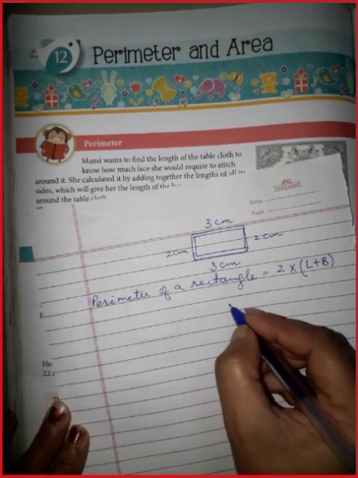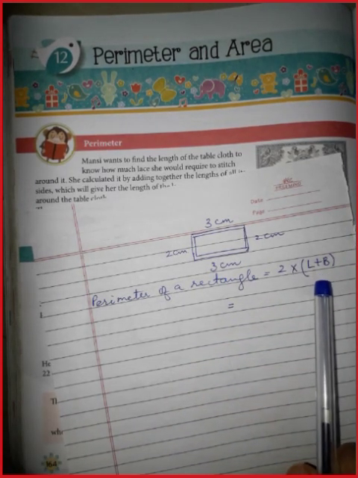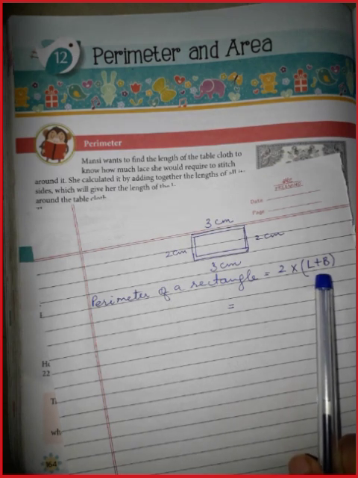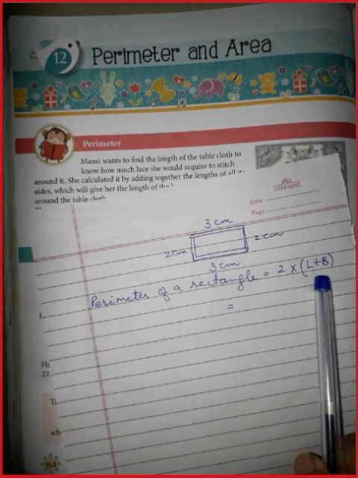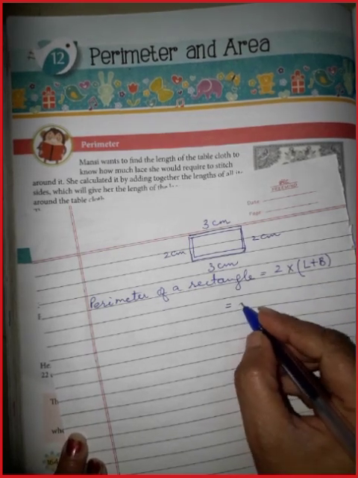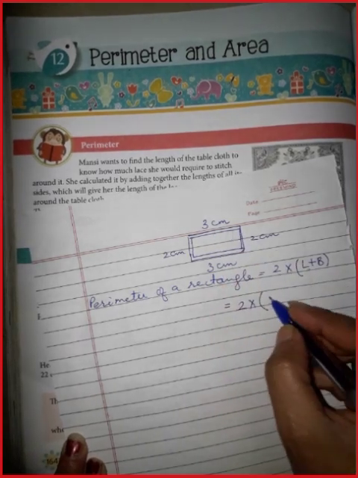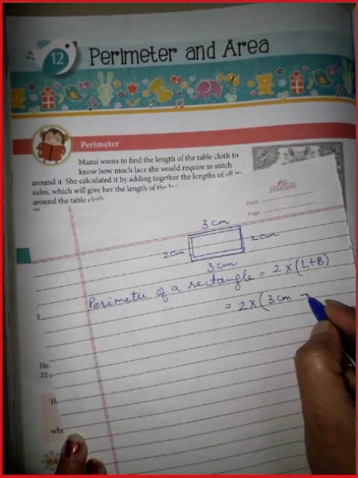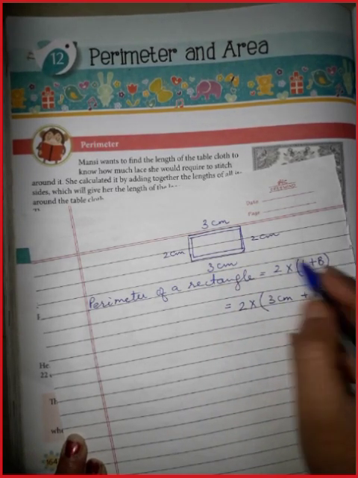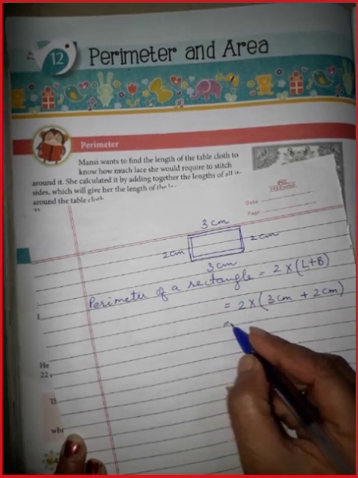How we shall solve this bracket? First of all, we have to follow BODMAS. We have to follow bracket first. Bracket first we shall solve this. So 2 multiply, we shall copy this. L, what is L? 3 centimeter. And plus sign. And breadth is 2 centimeter. Now solve this.